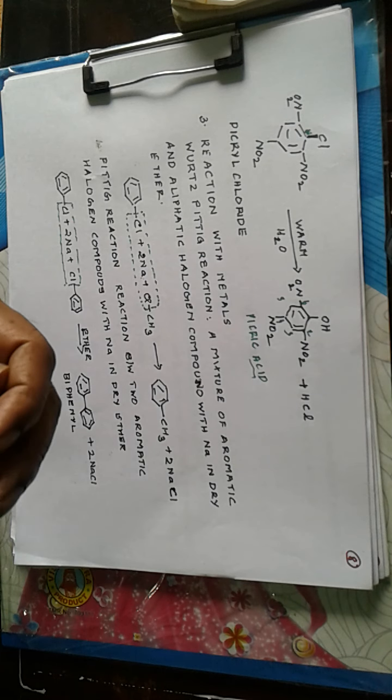Coming to the reaction of chlorobenzene with metals. As in the case of the Wurtz reaction, chlorobenzene can react with another chlorobenzene molecule or an alkyl halide molecule. How a haloalkane can react with chlorobenzene or a haloarene can react with chlorobenzene.